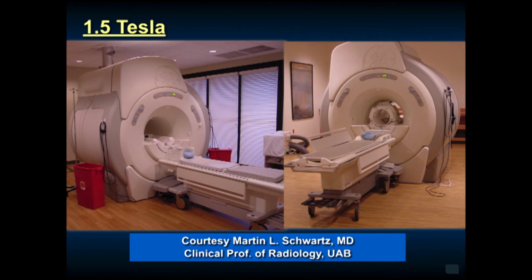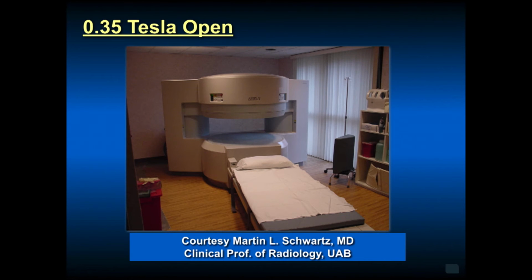So these are some of the examples of the machines and what they look like. This is a 1.5 Tesla machine. Claustrophobia can be a problem, but the open magnets aren't as good a magnet as the closed ones. This is an open 0.35 Tesla magnet. This can be okay for certain joints like the knee, some shoulders, but it won't give you the definition with hips or for a labrum tear of the shoulder.